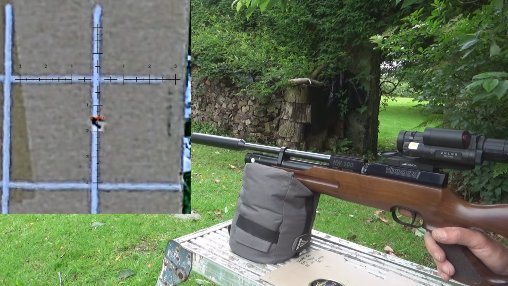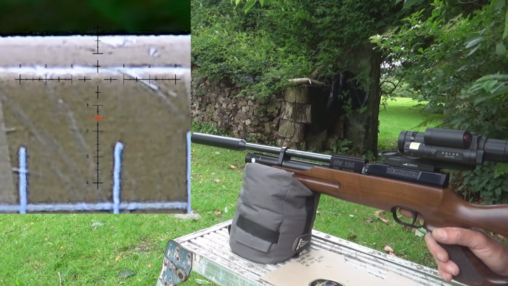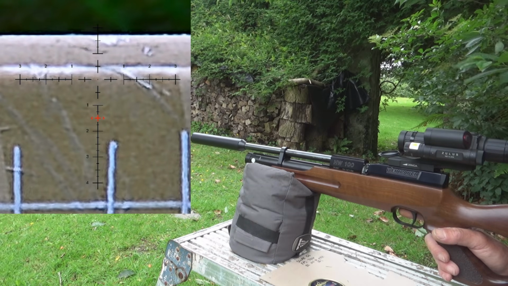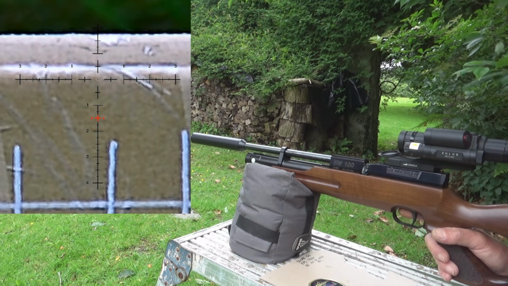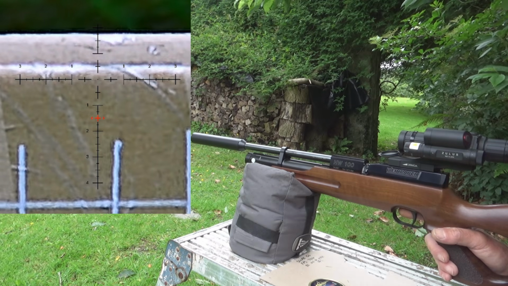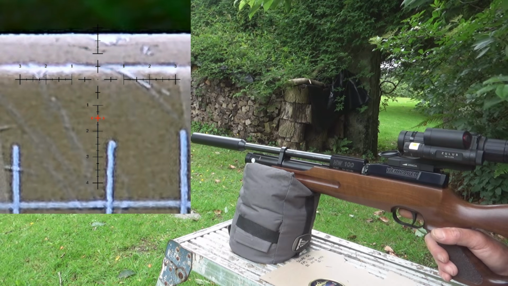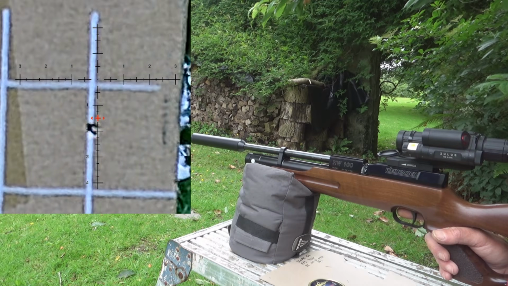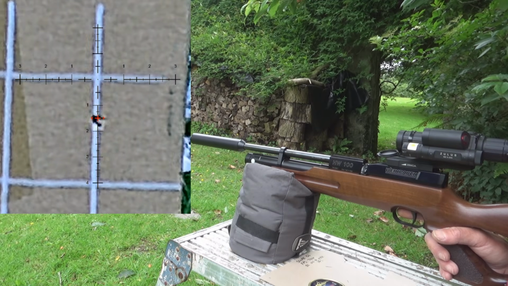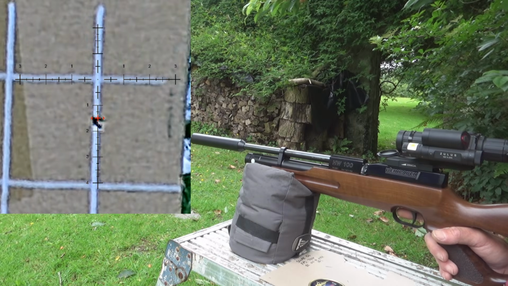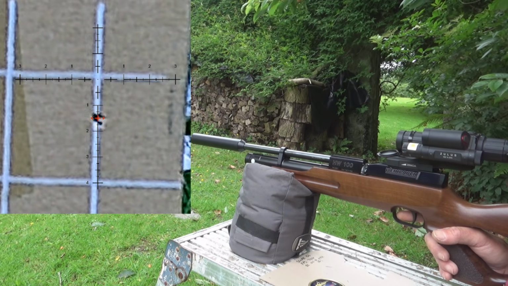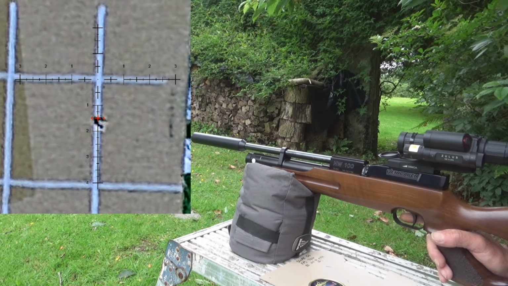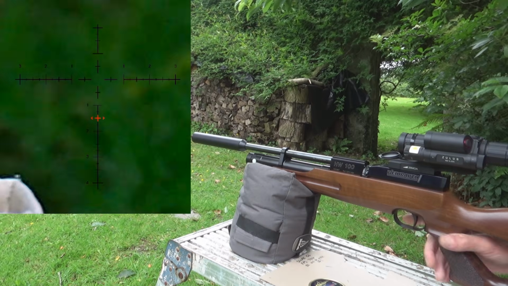So the pellet is slightly below my mark. So I need to increase my scope height. I'll add 2 mil to the scope height.